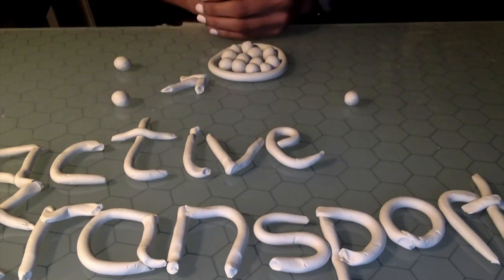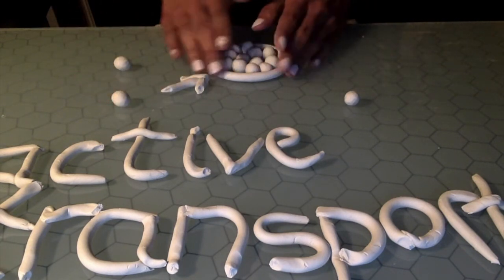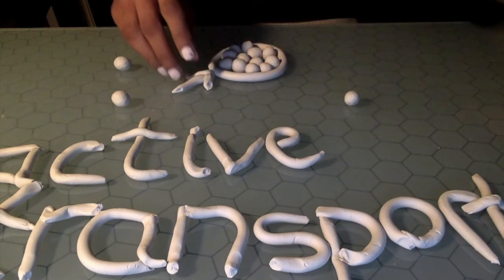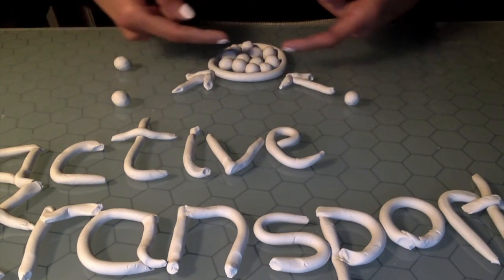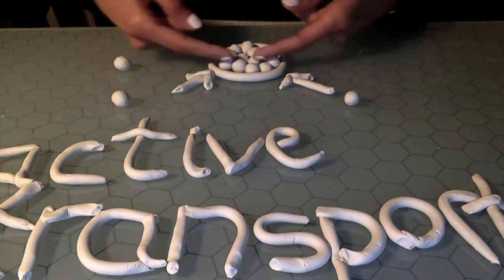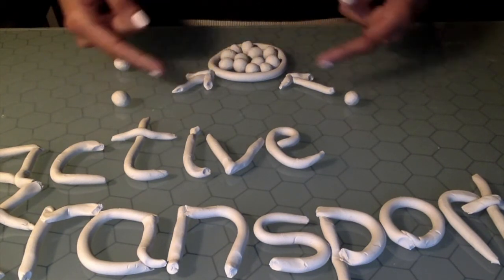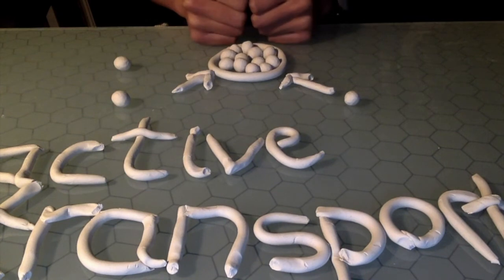And that is what active transport is. It requires energy. The cell will have to provide energy in order to move these molecules into this highly concentrated area because the cell needs it. And there we go. That is active transport.